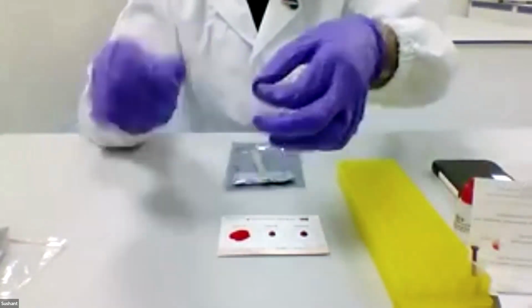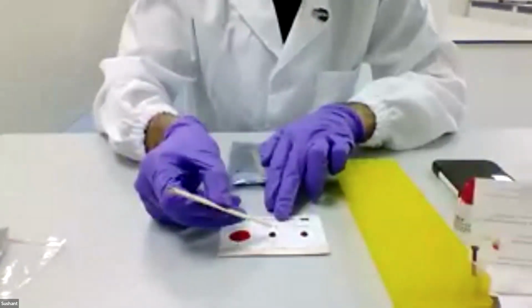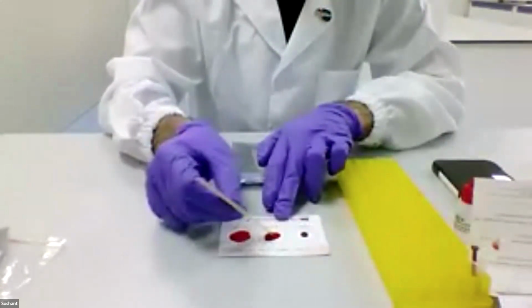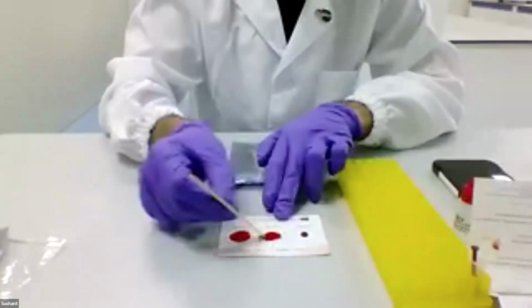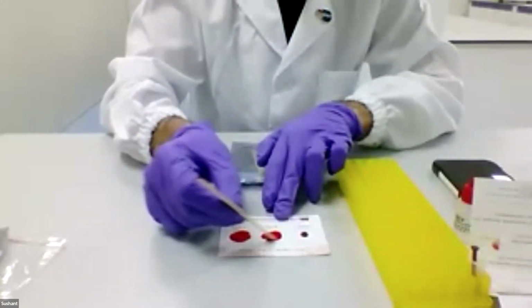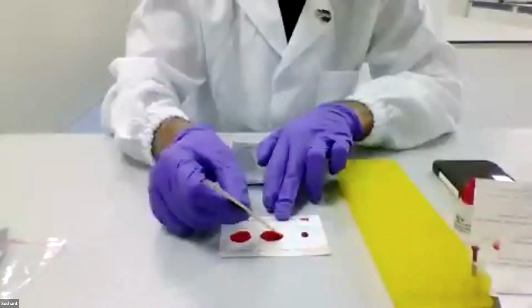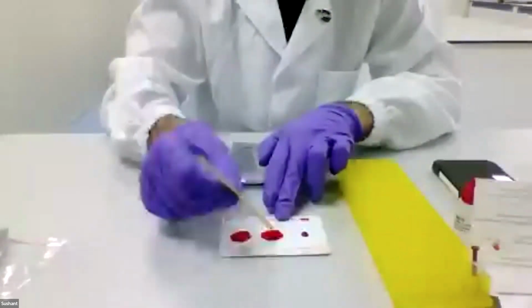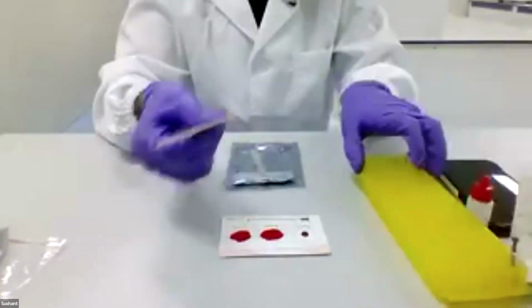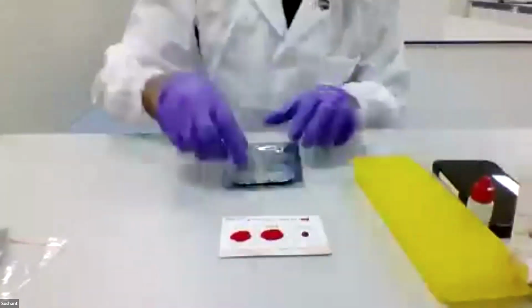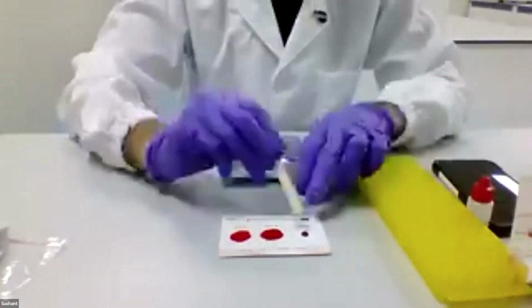And then you can use the other side to mix the other one. And the last one.